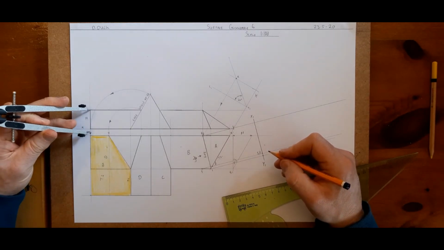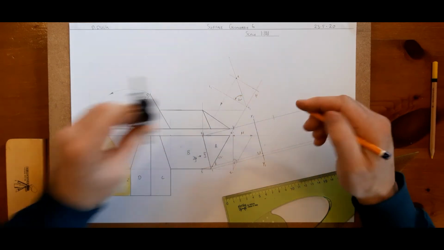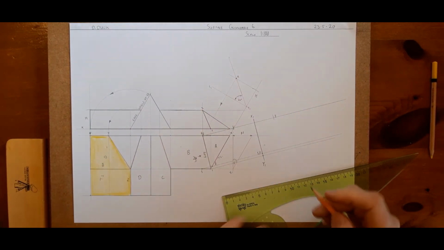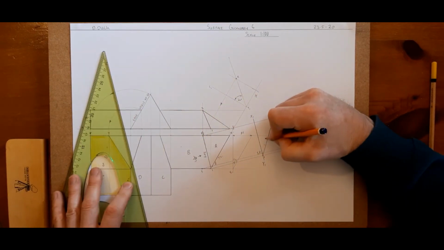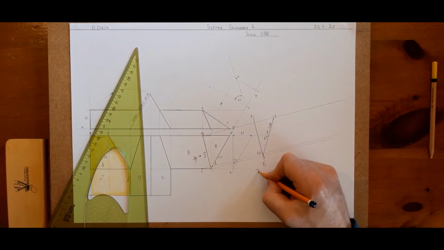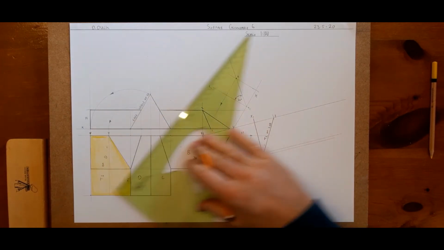The height here of the main roof, that's what I'm looking for there. The height of 2. So that'll be 1 and 2 in elevation. And that's the true length of the line of intersection, LOI. Finally, finish that at 90 degrees.